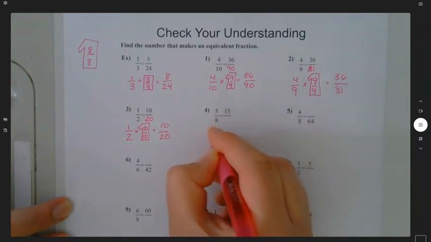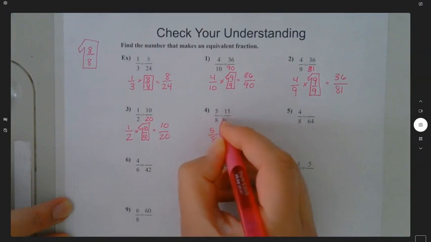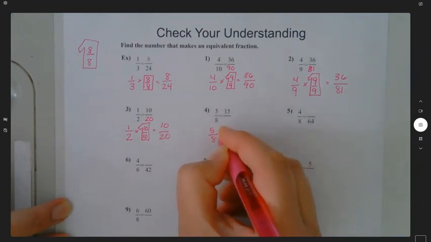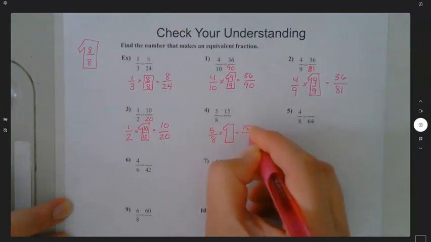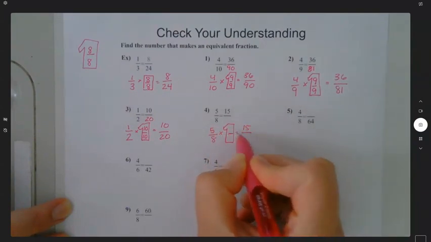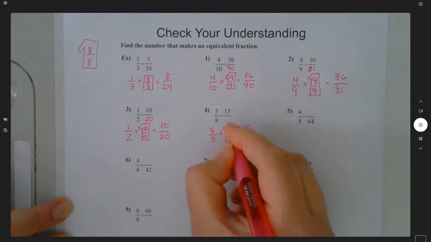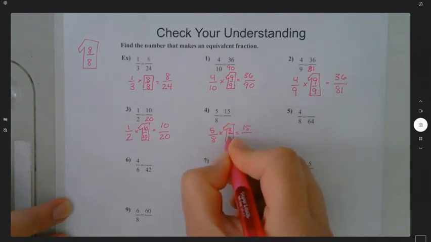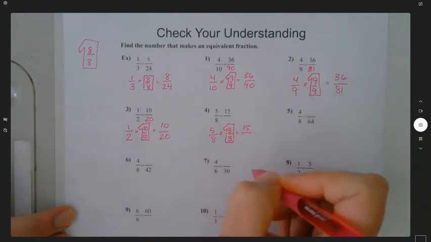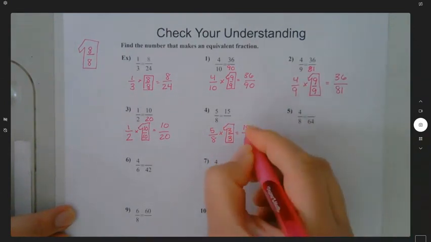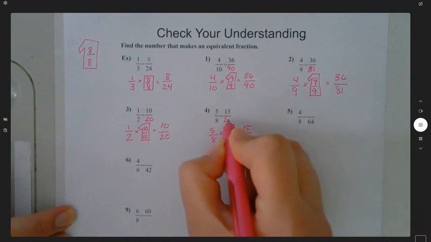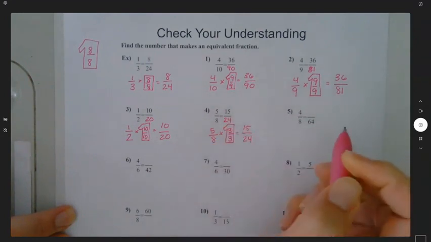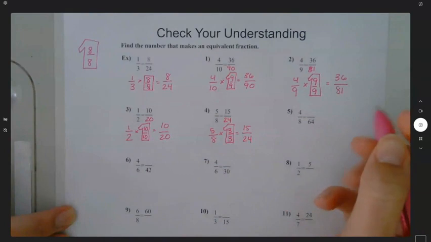Our first fraction for number 4 is 5/8. We are going up, so I know that we are multiplying. So now we ask ourselves, 5 times what equals 15? 5 times 3 equals 15. And since we did the top, we also have to do the bottom. So 8 times 3 is 24. So our equivalent fractions are 5/8 is equivalent to 15/24.